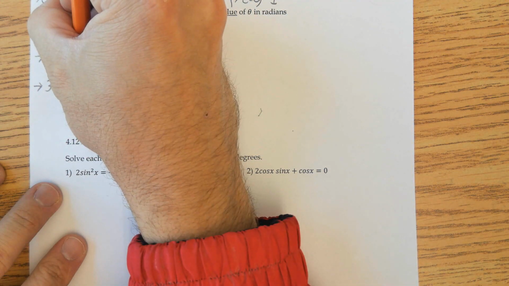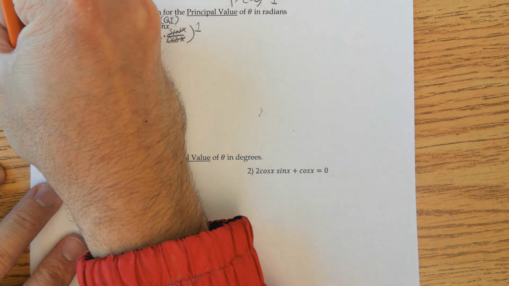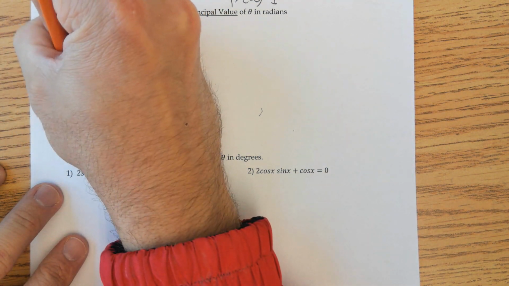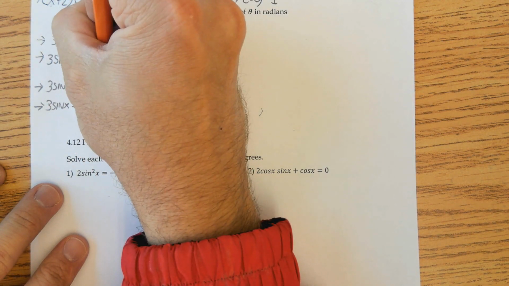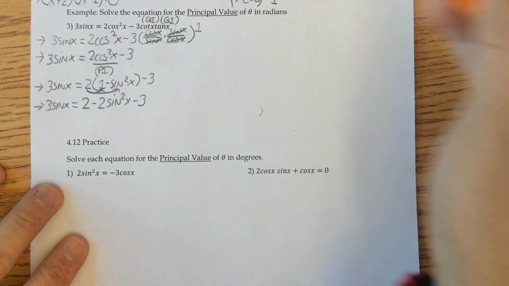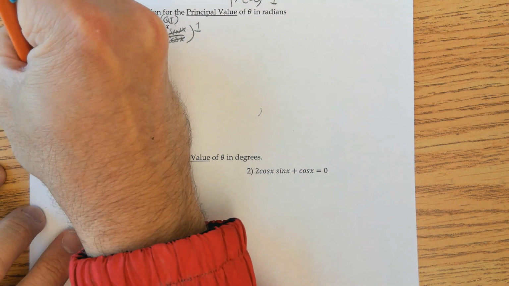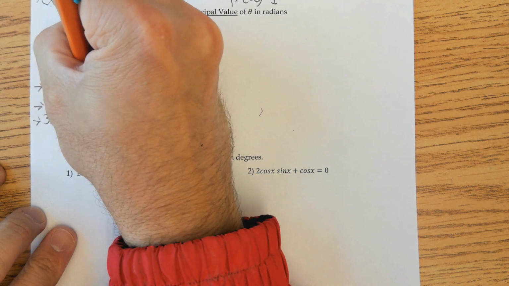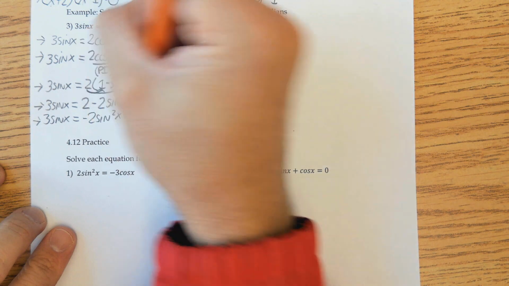And now what I'm going to do is distribute that 2 to both terms inside the parentheses. And so now I'm going to have 3 sine x equals 2 minus 2 sine squared x minus 3. Okay, let's combine like terms on that right side there. And so we have now 3 sine x equals -2 sine squared x. 2 minus 3 is a -1.